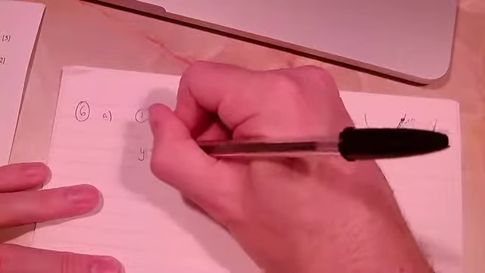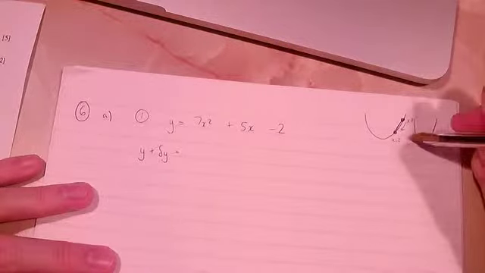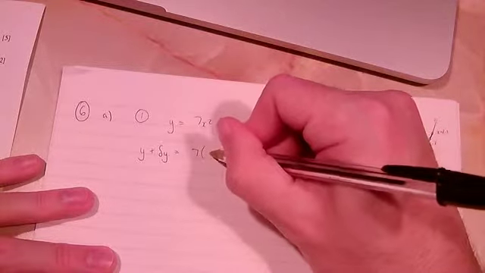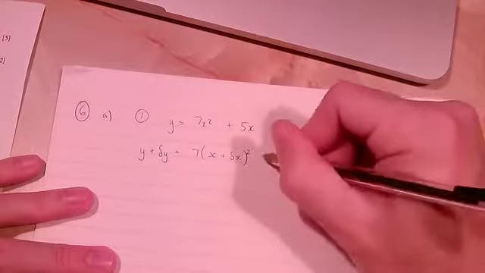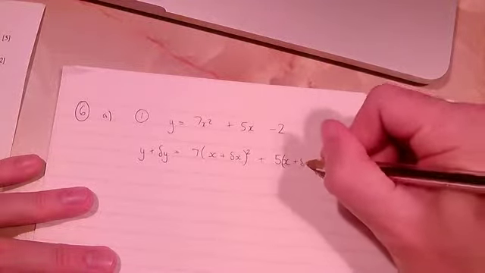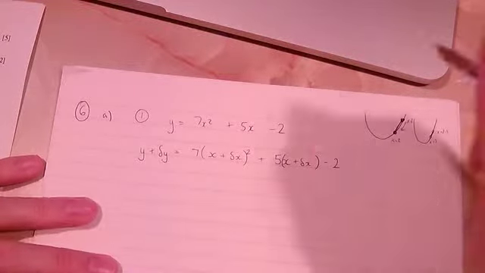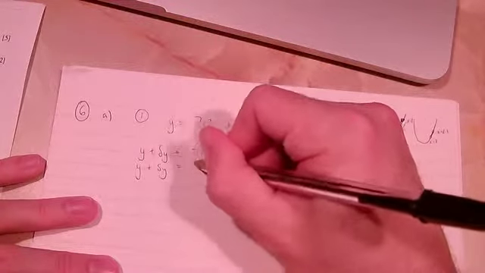Okay, so what we say is, we say y plus delta y, which means a little bit of y, because as I've gone up in x, I've gone up in y, is equal to 7, and wherever we see x, we change it to x plus delta x, squared, plus 5 times x plus delta x, minus 2. Okay? Now you must expand out any brackets here.